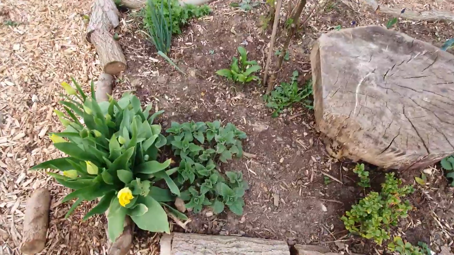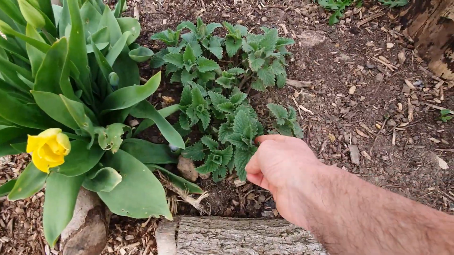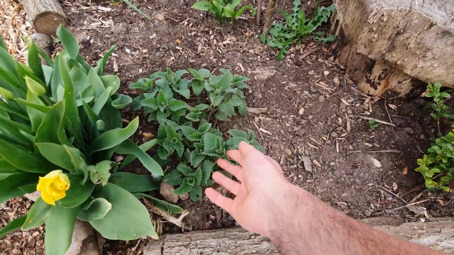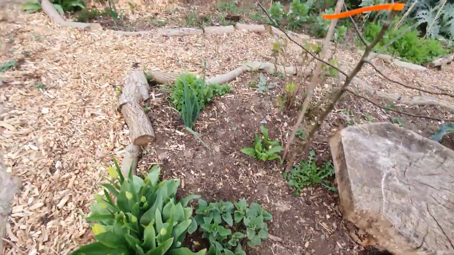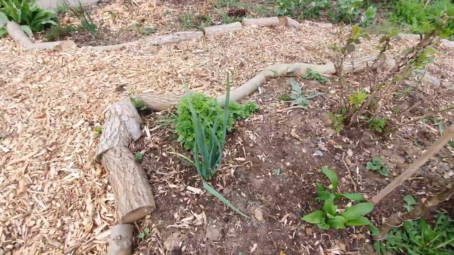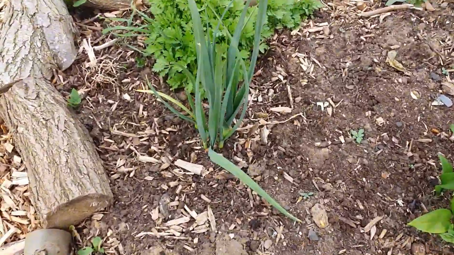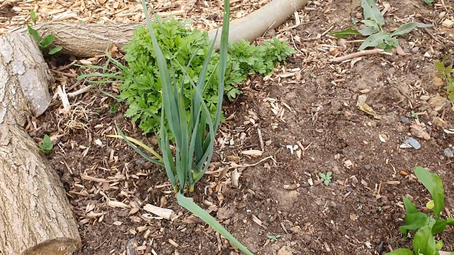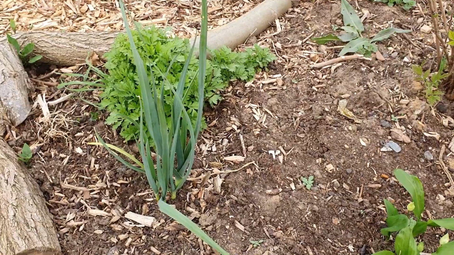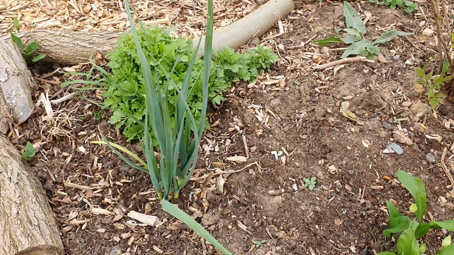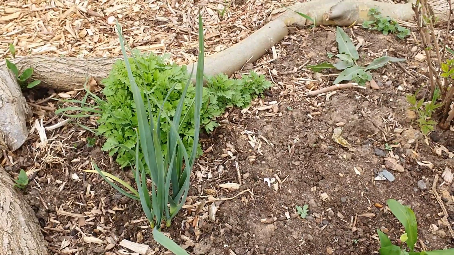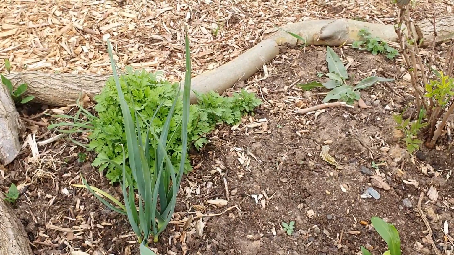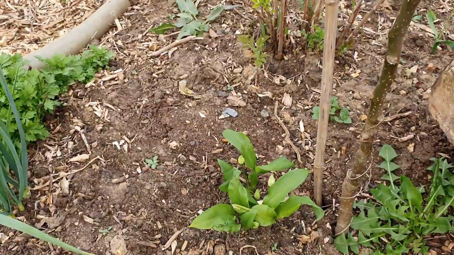Just got some catmint here. My cat goes wild for this at home. We've got several plants of it at home. Then we've got perennial leeks, which again only went in this year, but they will thicken up. But again, because they're perennial, you just harvest the top and it starts sending out more green. So it just keeps going. More of the wild garlic.